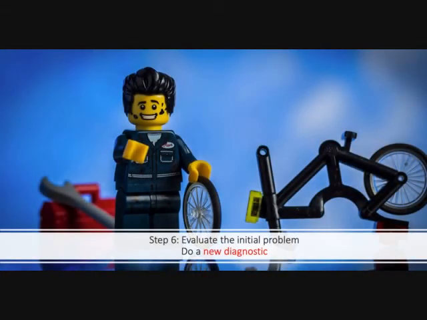Okay. And as I mentioned, the last step was to evaluate the initial problem. So give them the grade on how well did they manage to fix their problem? Did they understand it? Did they understand the difference between there, and there? That's their mark. And use that writing sample for a new diagnostic.